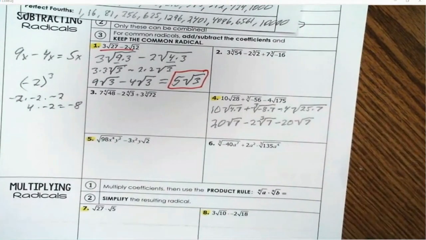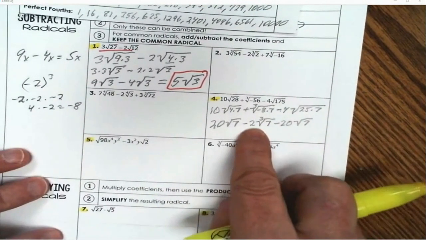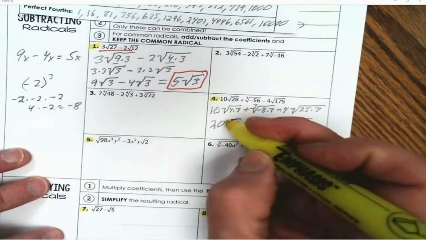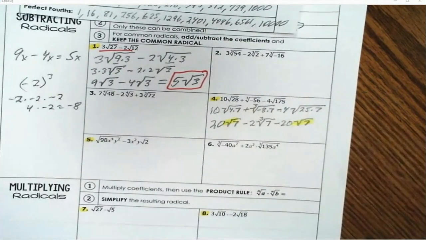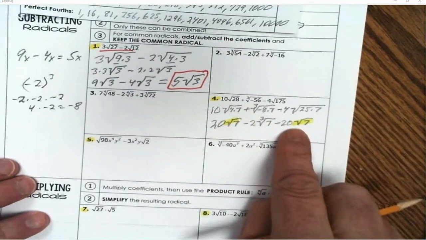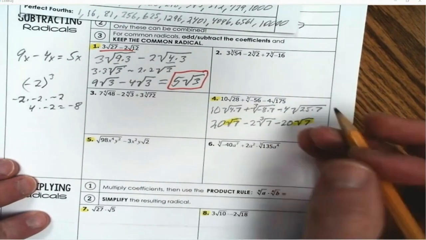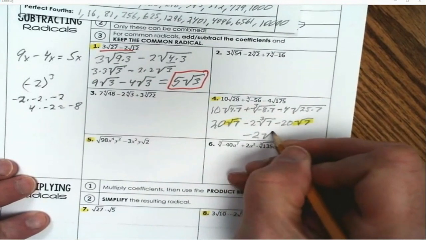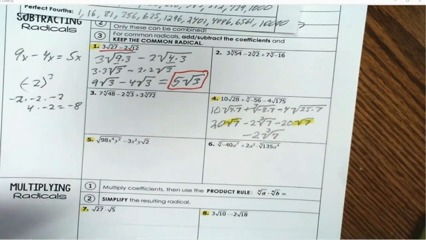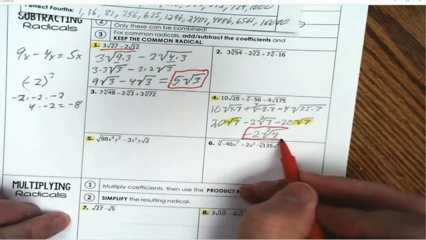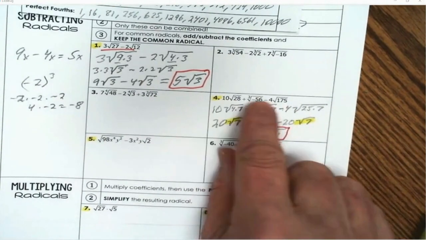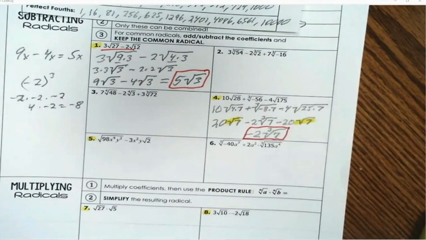So what do we have? We have 20 square roots of 7 minus 2 cube roots of 7 minus 20 square roots of 7. These two are both the square root of 7, so we can combine those. 20 square roots of 7 minus 20 square roots of 7. Oh, they combine to be 0. So the answer is just negative 2 cube roots of 7. That's our answer. The square roots canceled each other out. So 4 square roots of 28 is equal to 4 square roots of 175. Interesting.